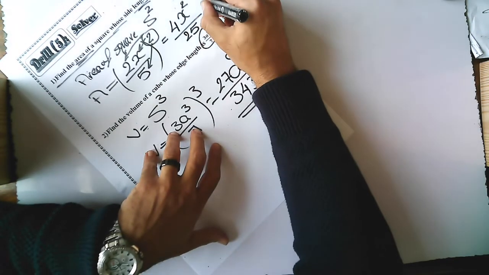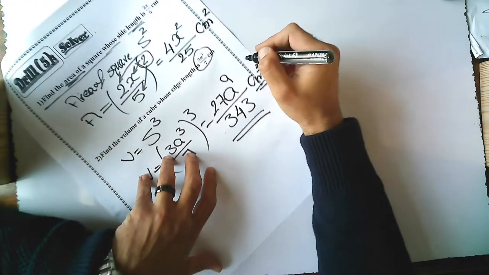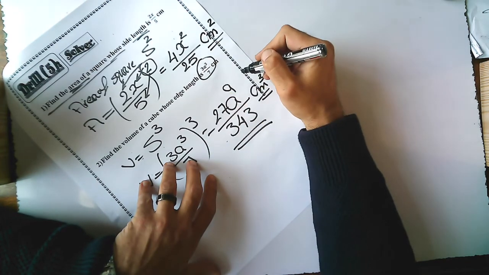And here, the area will be centimeter square.